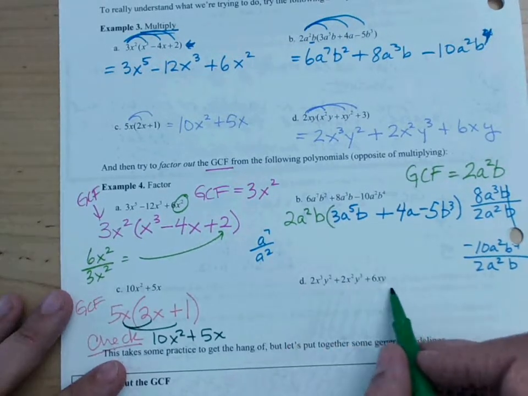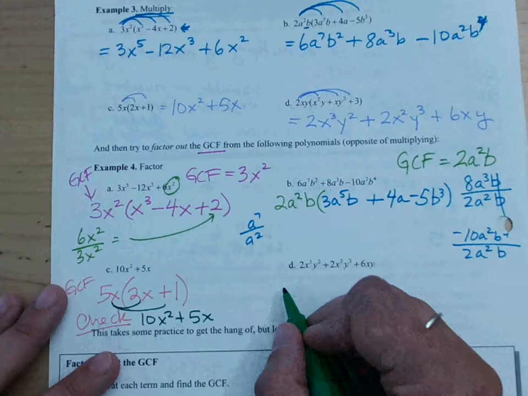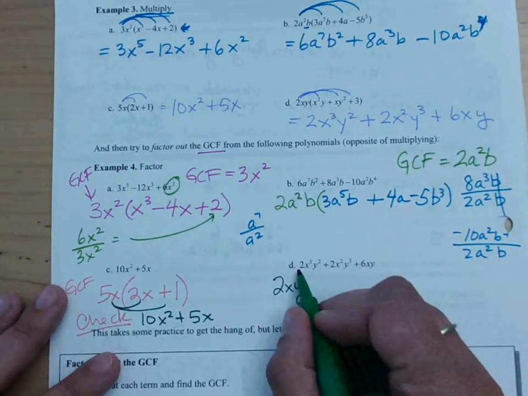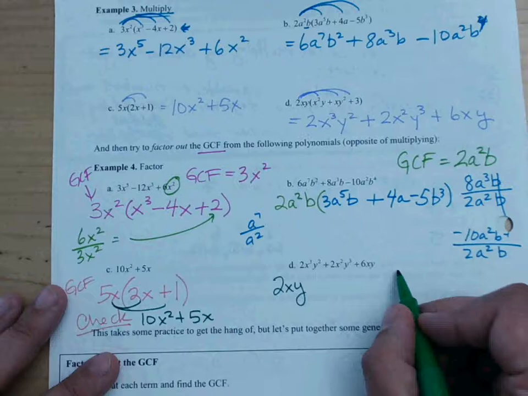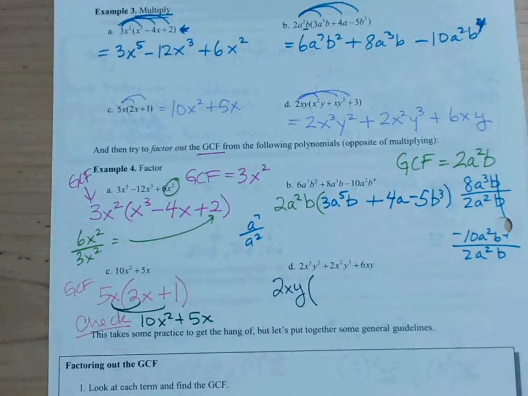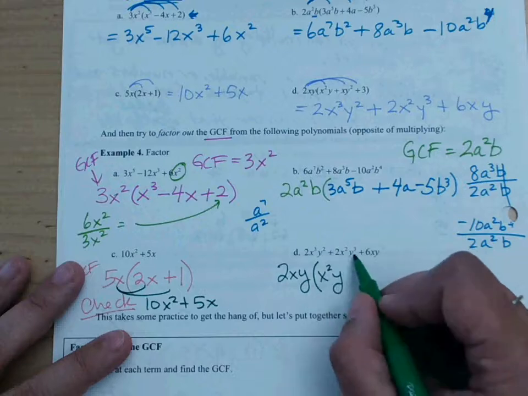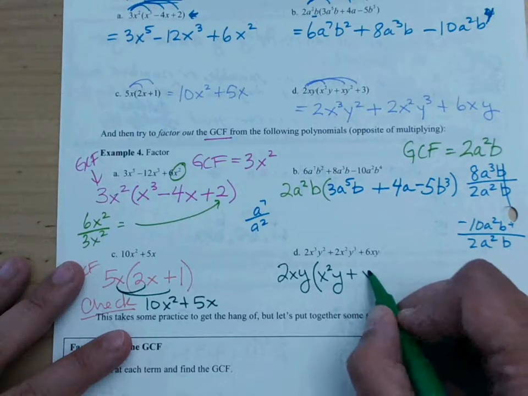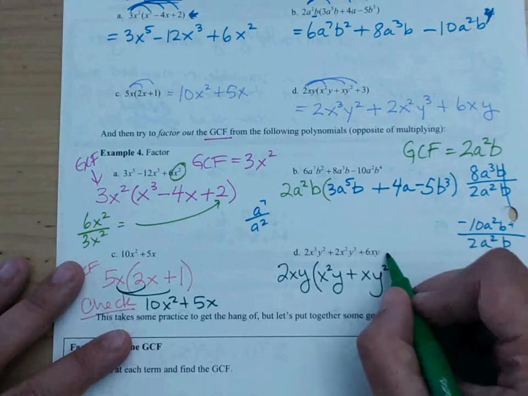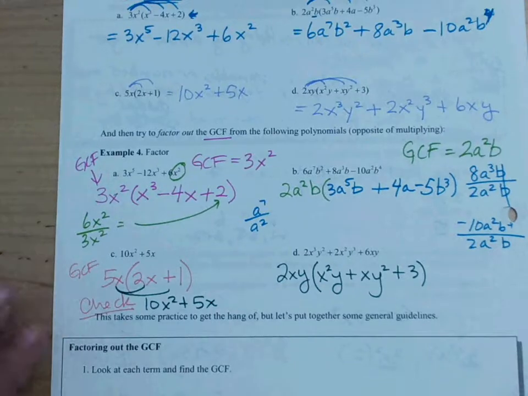Okay, what's the GCF here? You probably see that they're following a pattern here. So does anybody know what it is? 2xy. Because they all share an x, they all share a y, the smallest exponents are the first power. So we divide this by 2xy, what are we going to get? x squared y. Divide this by 2xy, and what do you get? xy squared. Divide this by 2xy, and you get 3. Any questions on that? You see how we're dividing out the GCF? We're going to need a lot of practice with this too.